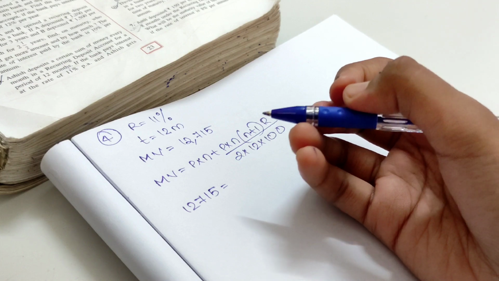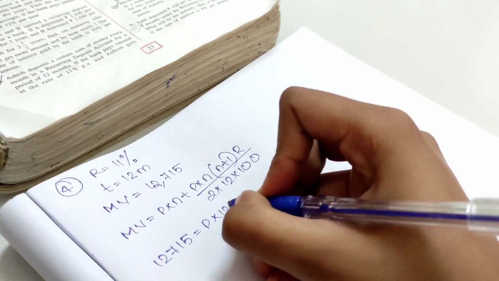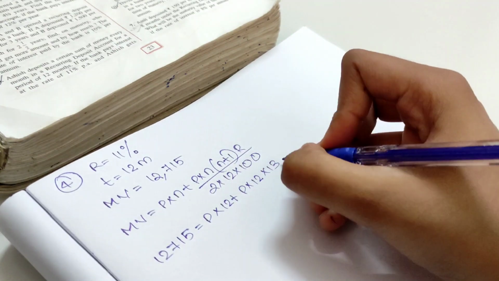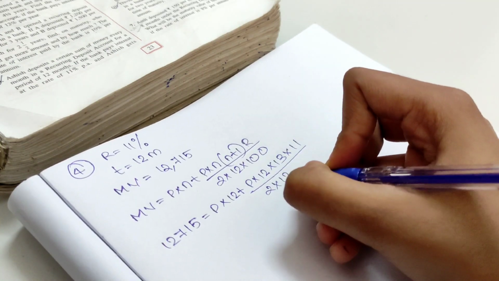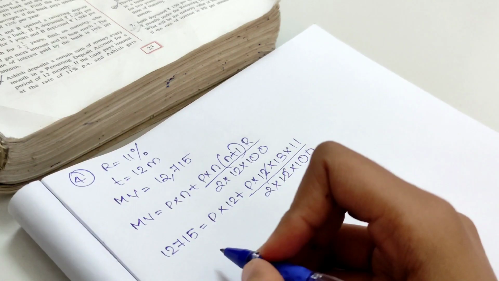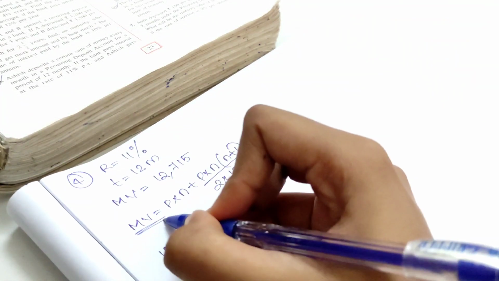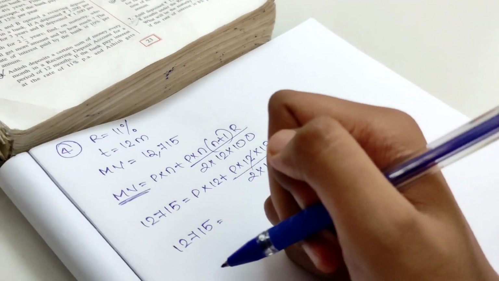12,715 is equal to, principal is not given, so P itself, P into 12 plus P into 12 into 13, 12 plus 1, 13, into rate 11 by 2 into 12 into 100. Here 12715, we have to substitute the value of maturity.